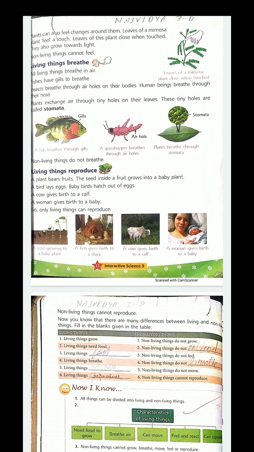Okay, so let's quickly see: living things can grow, but non-living things cannot grow. Living things need food, but non-living things do not need food. Living things can feel, but non-living things cannot feel. Living things can breathe, but non-living things cannot breathe. Living things can reproduce, but non-living things cannot reproduce. With this, we come to an end of this chapter.